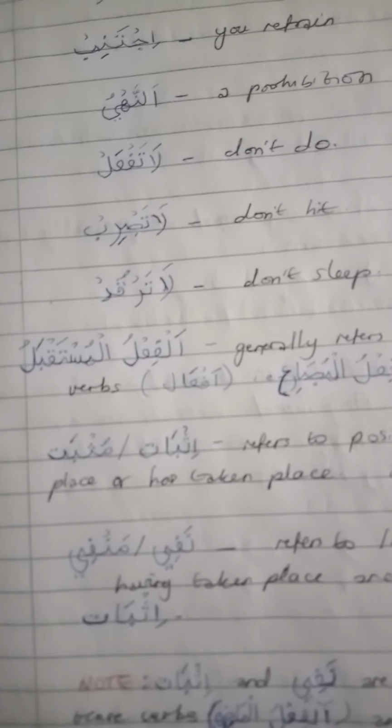Isbat means, the word isbat, I don't know if you can see it clearly here. It says isbat here, and it means affirmation or to affirm. Nafi manfi refers to the lack of, the negativity of an action having taken place, and is the opposite of, little mistake there, isbat. So nafi manfi is the opposite of isbat musbat. Isbat musbat means positivity of an action taking place, like you do, you help, you refrain.